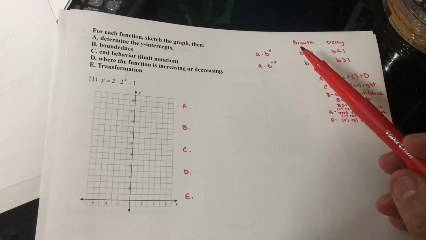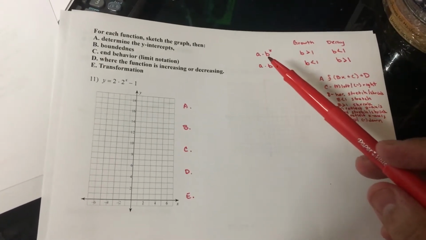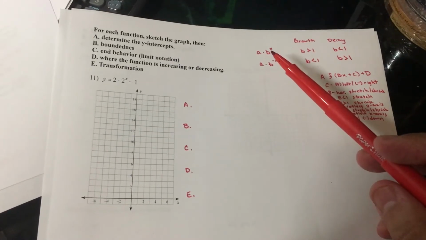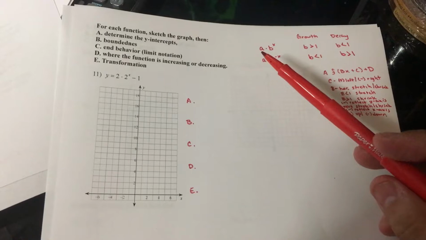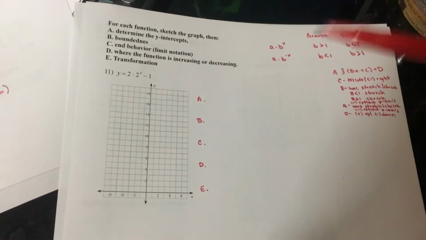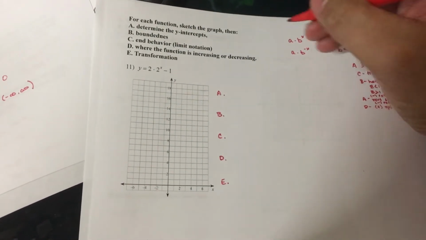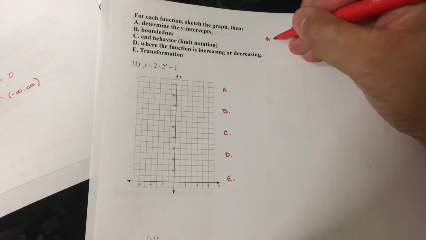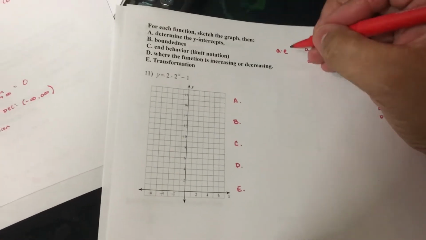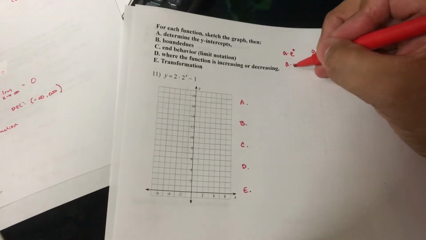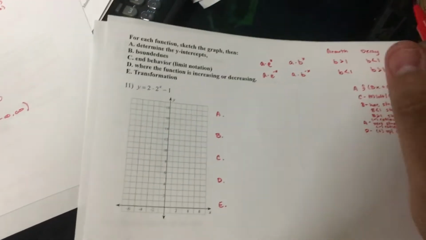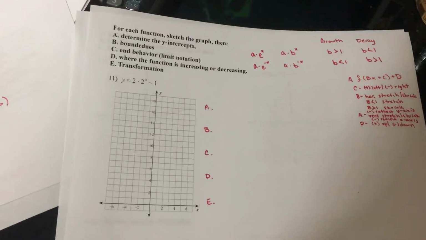First thing I'm going to look at is the exponent. So if I have a positive exponent like I do here in x, this form a times b to the x, because this b could be a times e to the x as well, and a times e to the negative x, that works out as well.